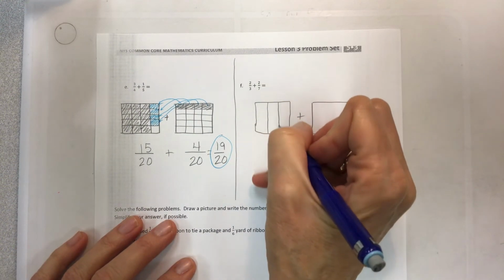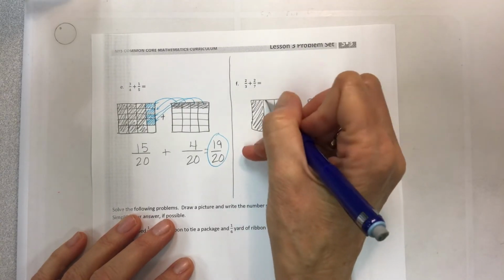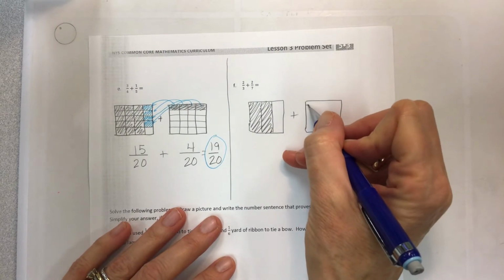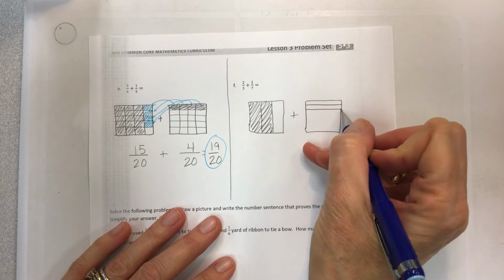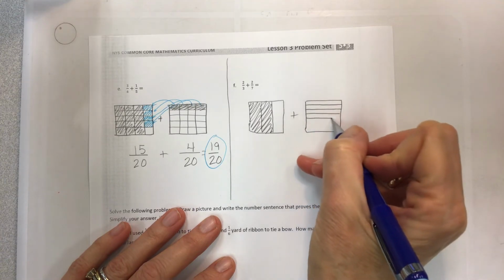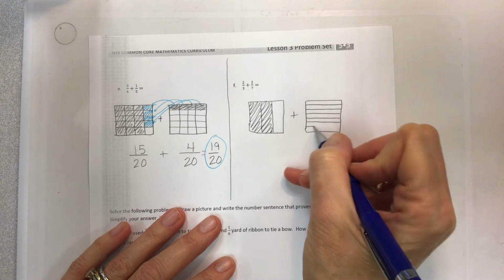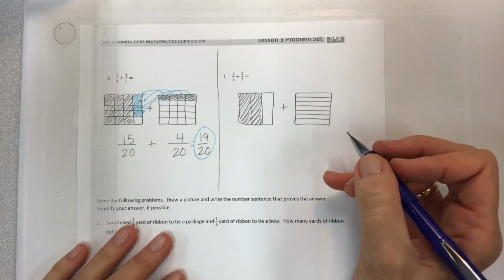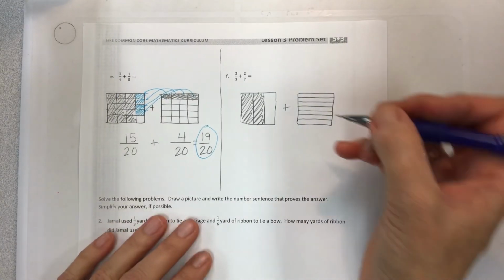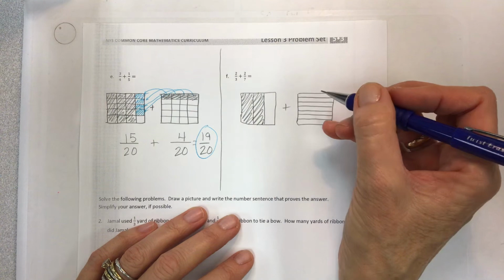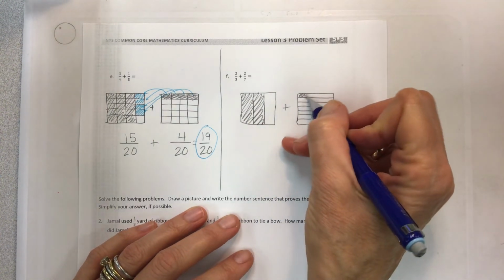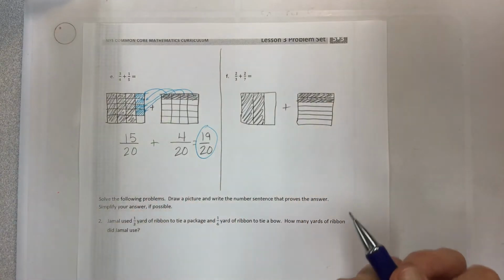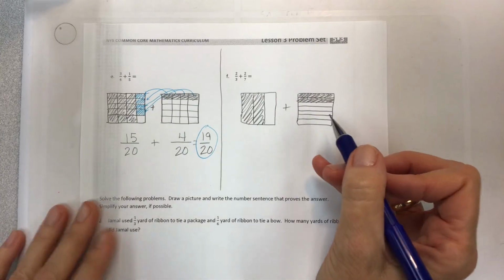2/3, 3 sections, 2 shaded. This one has 7 sections, so it's going to be tough. Make them skinny. 1, 2, 3, 4, 5, 6, 7. This is always super hard for kids to make them the right size. You guys might be erasing a little bit. That's okay. Try your best. And so we need to shade 2 of the 7ths. 1 and 2. You can pick any 2. Sometimes it's easier if you leave them together, but it's really up to you.